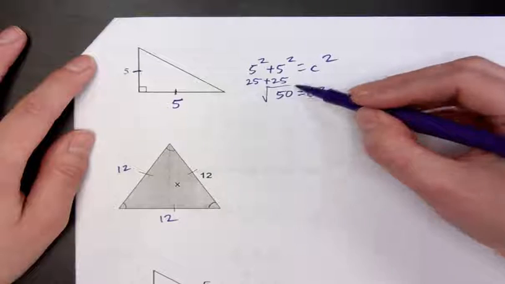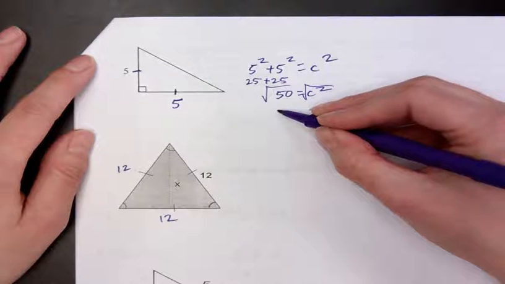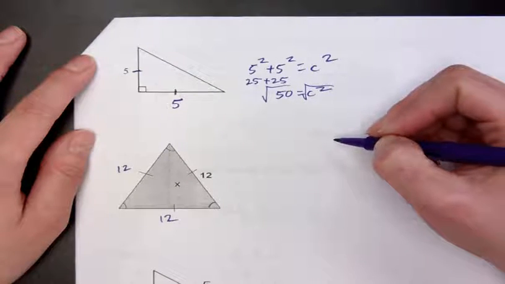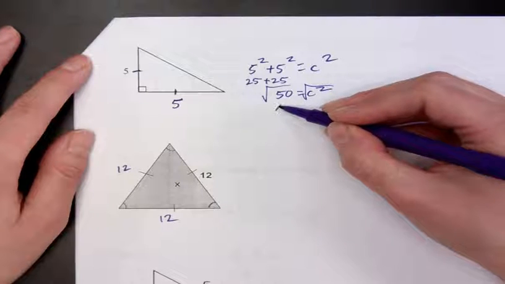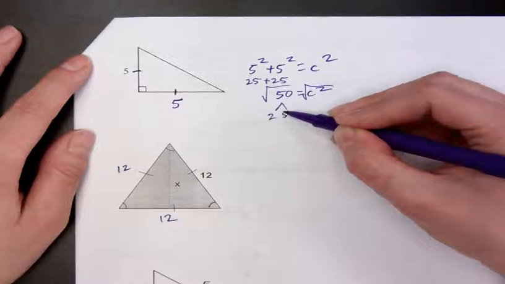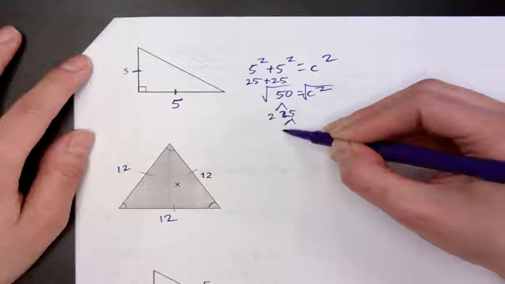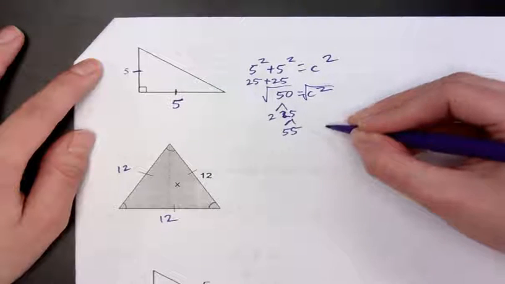Does anyone remember what square root of 50 simplifies to? 5 and 2. So our answer is 5 root 2.